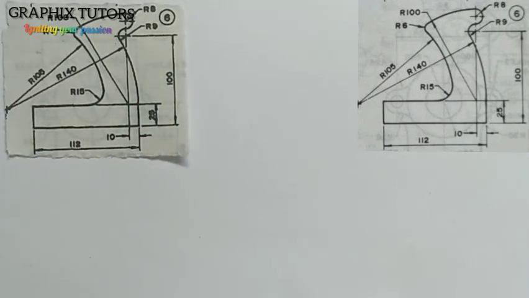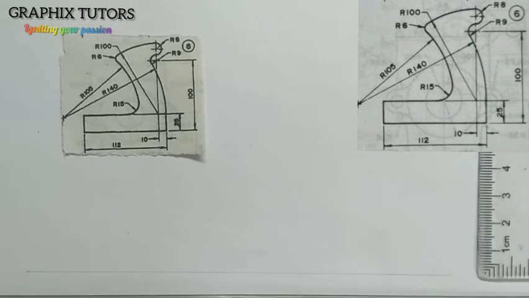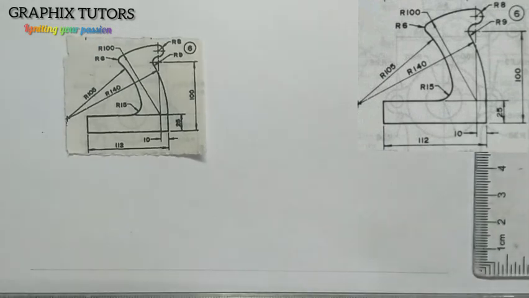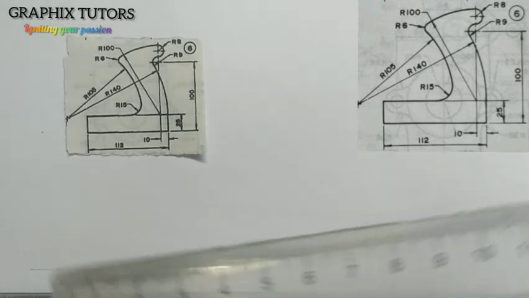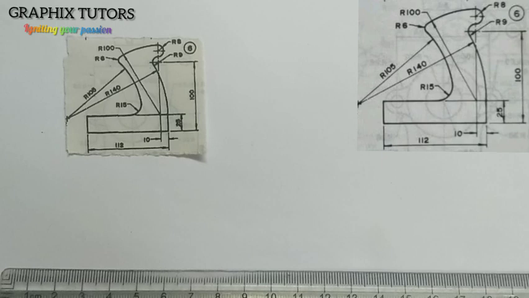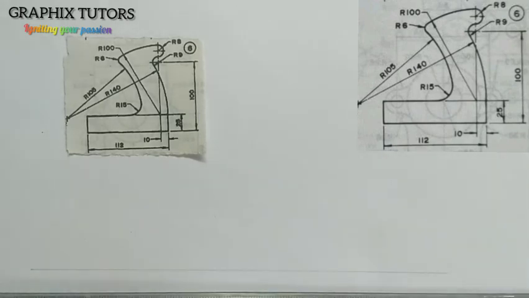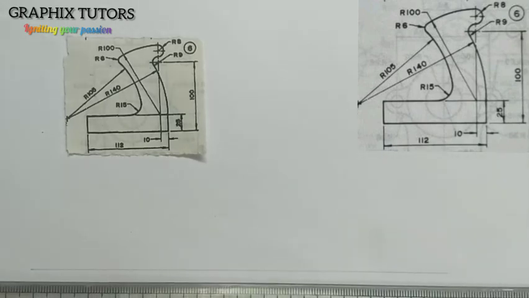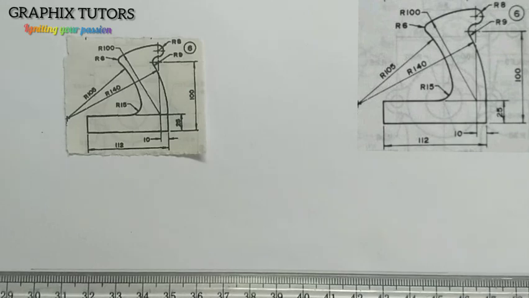So let's go there and see how we do our 112. I'll take my meter rule at the beginning of the line here, or better still, I can use my t-square to measure.